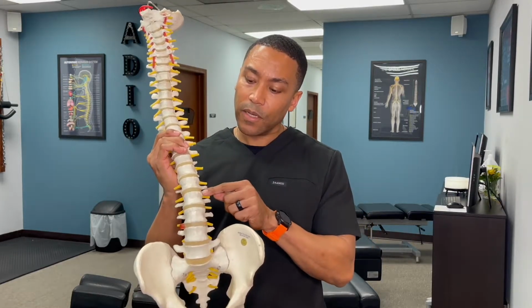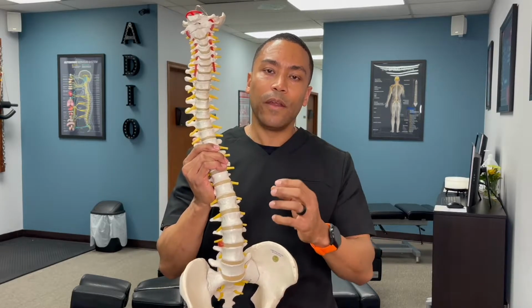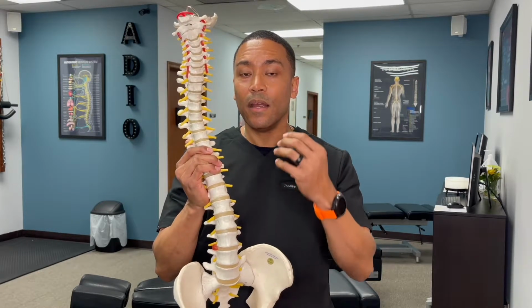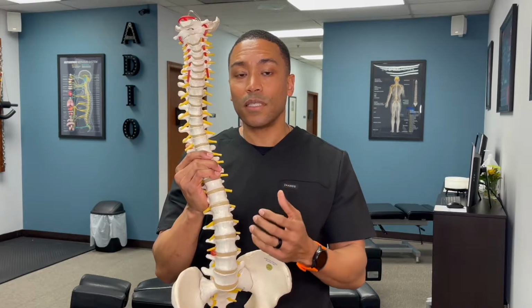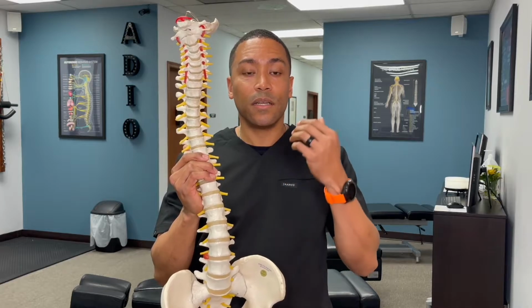Then we have degenerative disc disease. That's where the discs in between the vertebrae start to degenerate. When they start to degenerate, that could be very painful. That's usually from wear and tear. Sometimes it could just happen over the course of time, just from nature, your body being out of alignment and not getting the right amount of hydration and so forth.